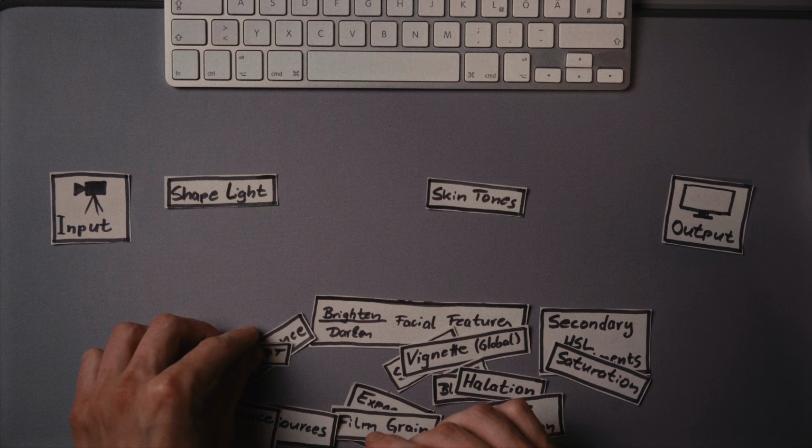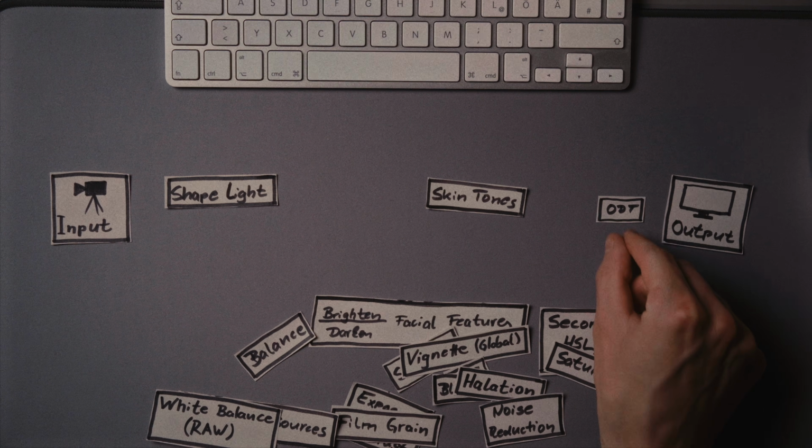ODT, an output device transformation, which is just a fancy word for a color space transformation from your working color space to your display color space. So for example, if you're working in DaVinci Resolve, this would be from DaVinci Wide Gamut, DaVinci Intermediate to Rec. 709 Gamma 2.4. Let's put this at the very end.